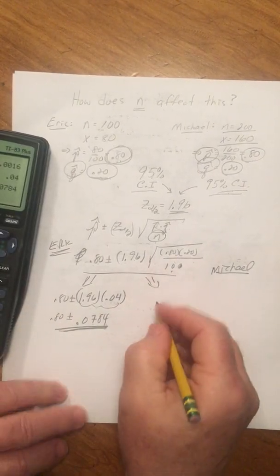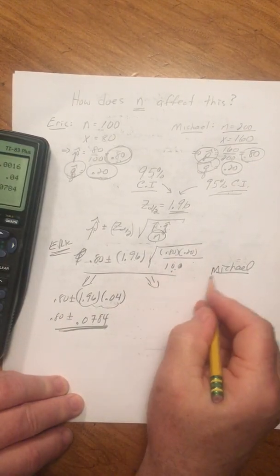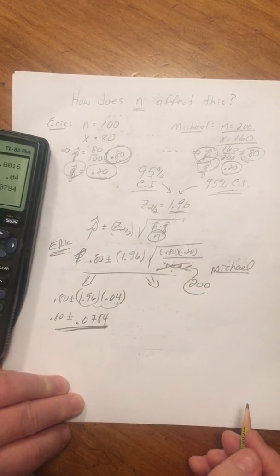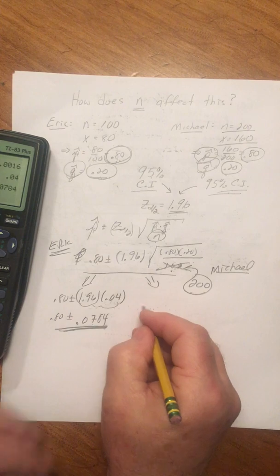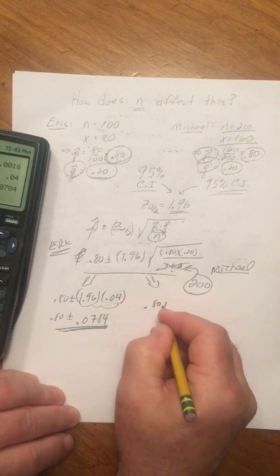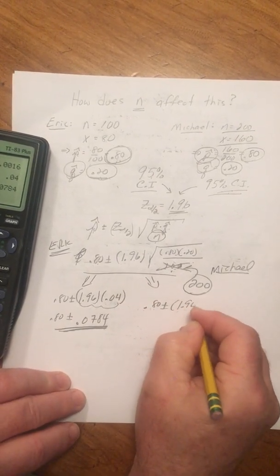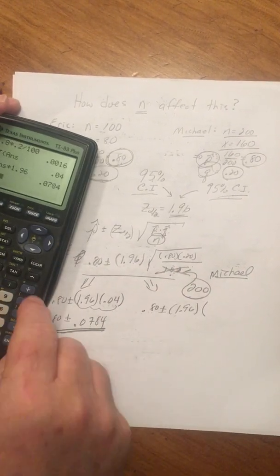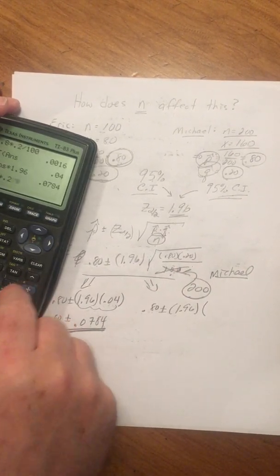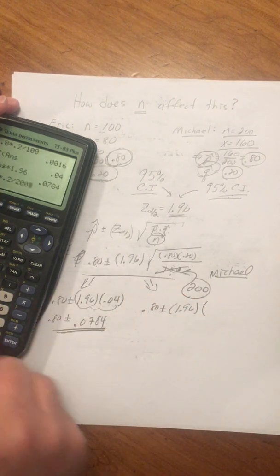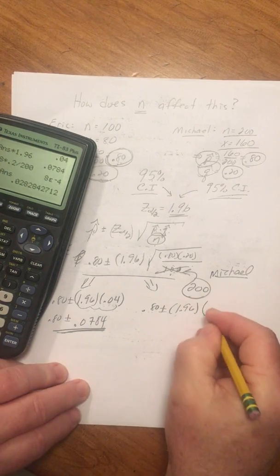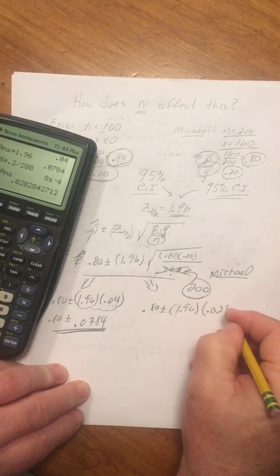Michael does the same computation, except Michael uses 200 here instead of 100. So Michael works out to be 0.80 plus or minus 1.96, but now this number is 0.8 times 0.2. This time it's divided by 200, and then take the square root of that, and that is 0.02828.